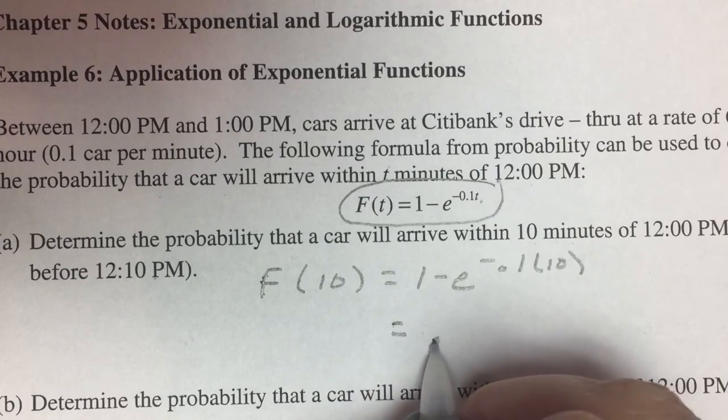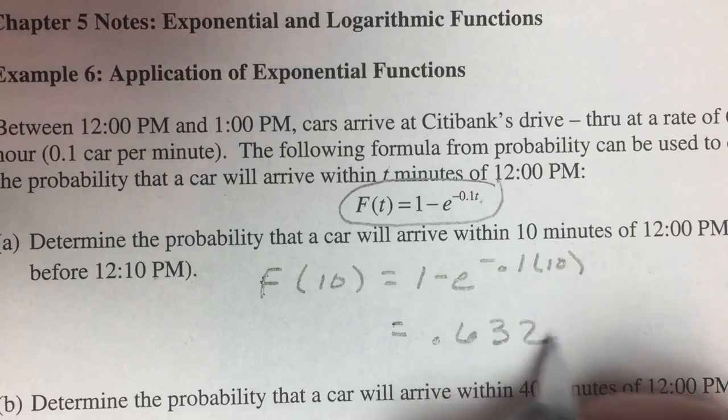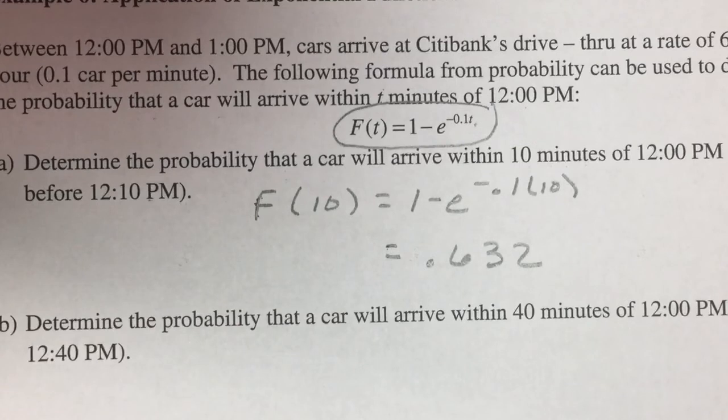When you do that, you get 0.632. So that's the probability. So in other words, what this means to me is there's about a 63% chance that a car is going to arrive. If it's going to come between 12 and 1, it's going to arrive within the first 10 minutes.